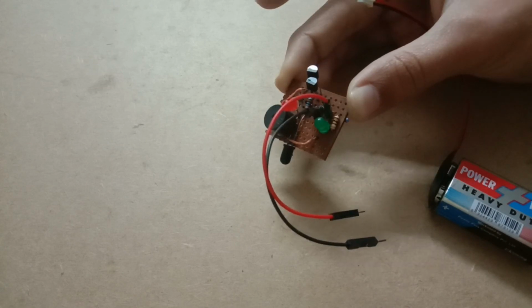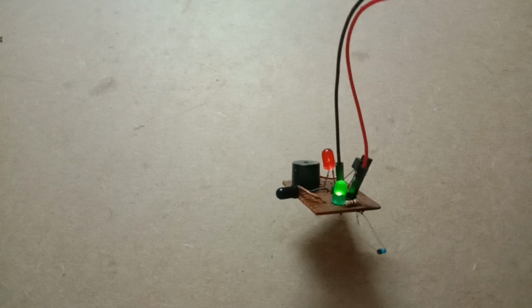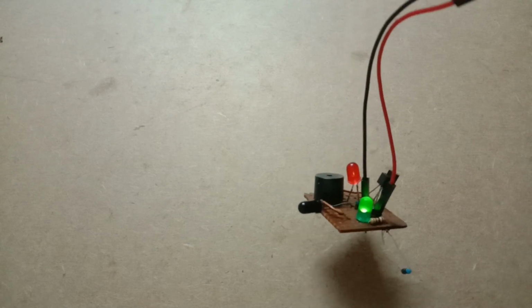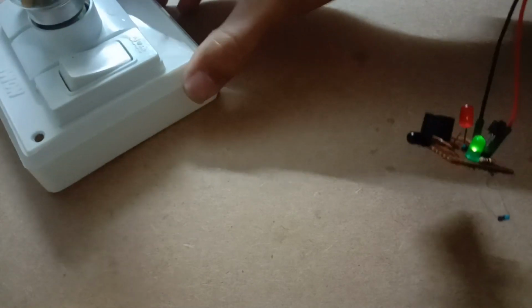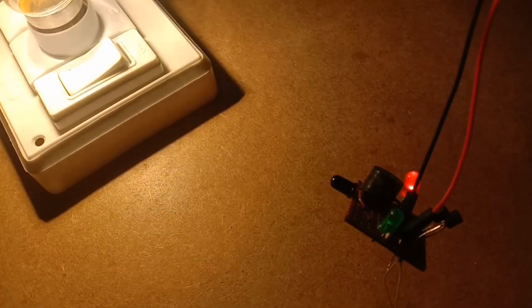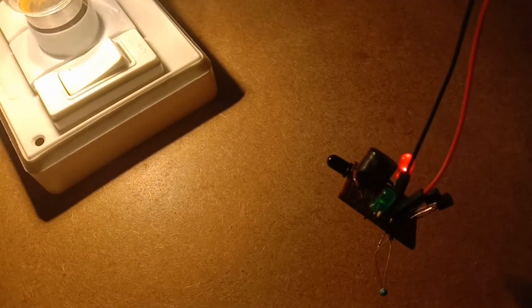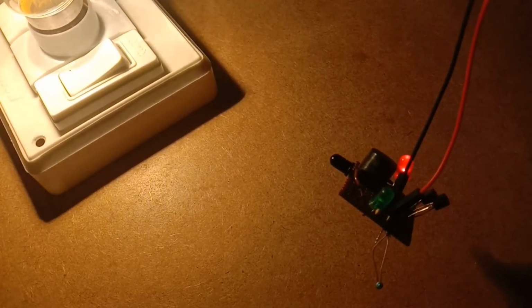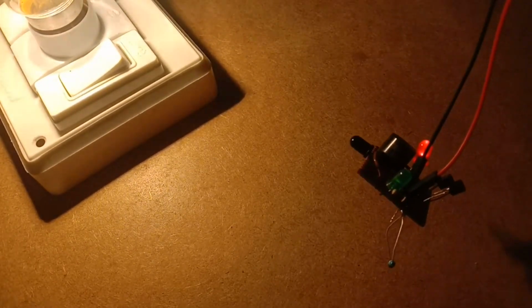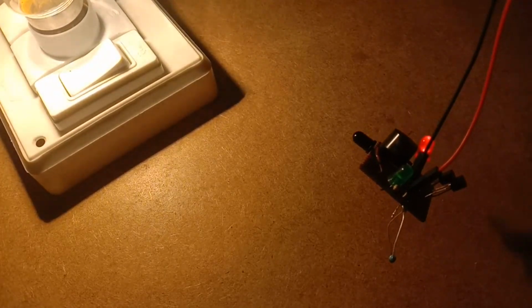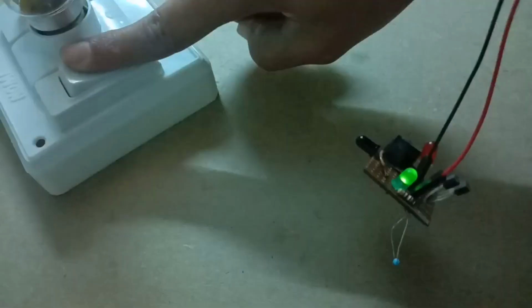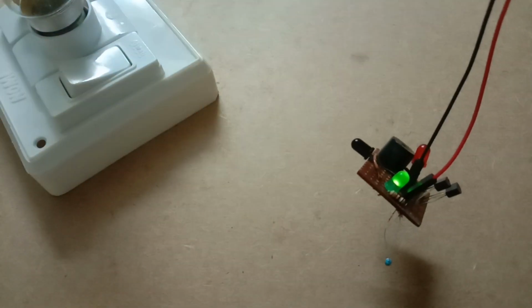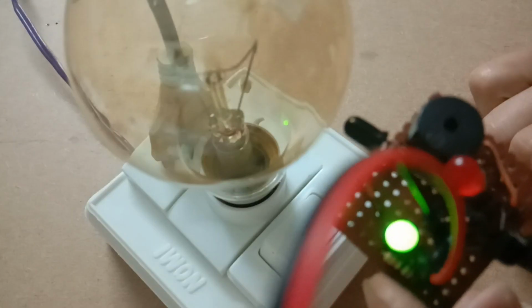Let me connect it first. So after connecting the circuit, you can see the green LED lights up. And what happens if I turn on the bulb? You can see the red LED turns on and the green LED turns off, and also the buzzer is buzzing. So this circuit is working as expected. Let me turn the bulb off. You can see the green LED again turns on. Let me show you a close-up of this circuit.